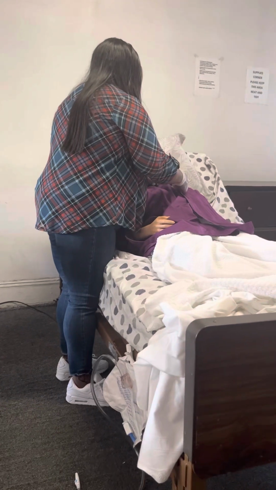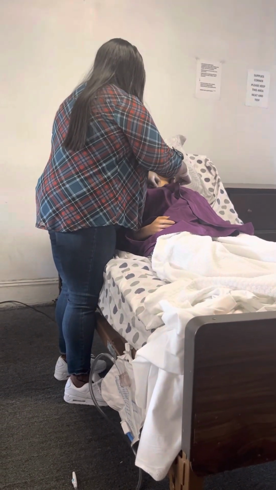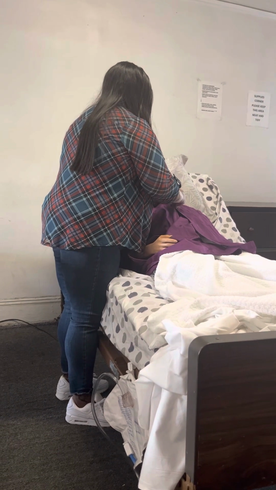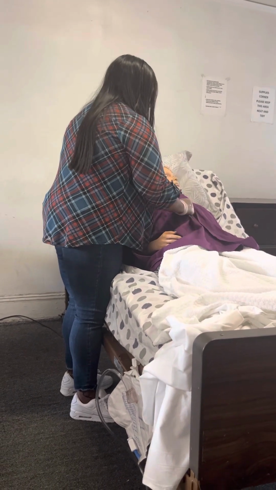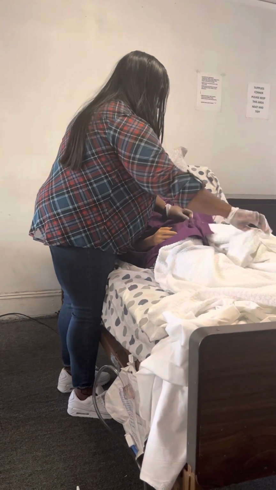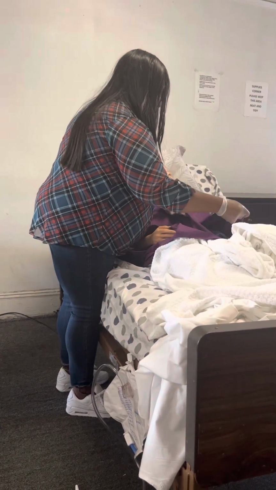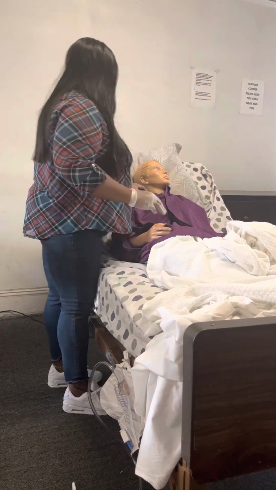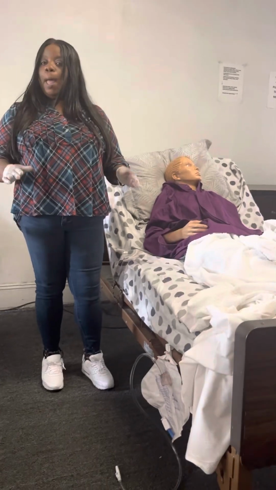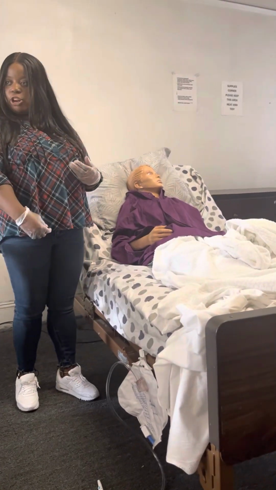I'm going to button the very first button of the shirt. And I button straight down. Guys, even though I say I button straight down, I'm not really buttoning everything right now. But you're supposed to close the entire shirt, okay?